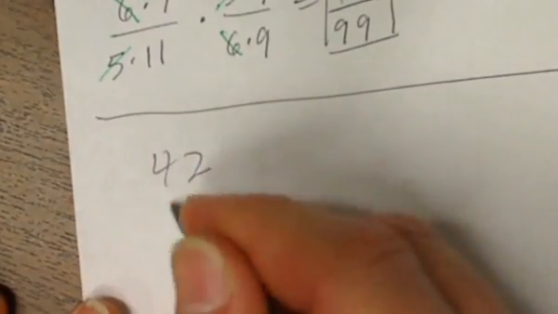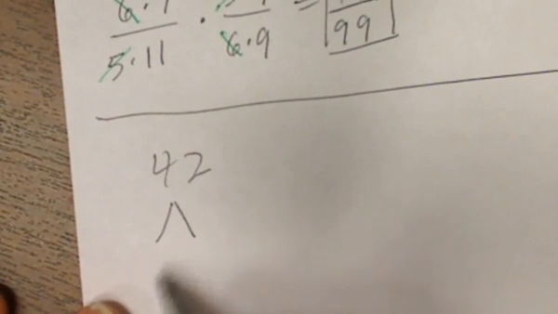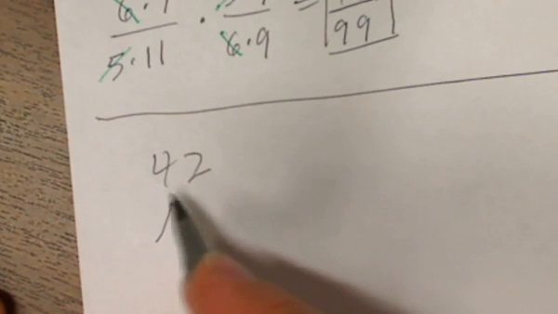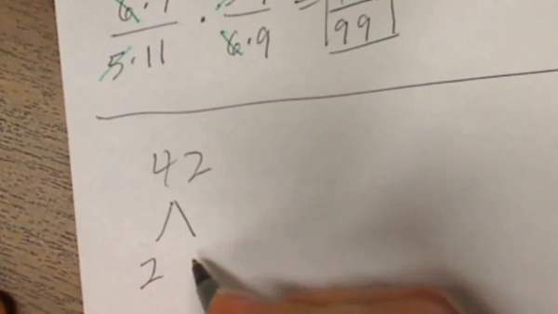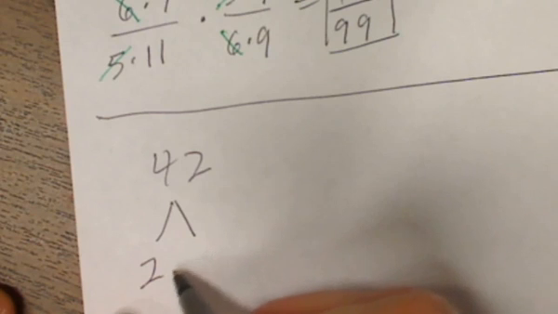42 equals, we think of anything that goes into 42. We make a factor tree. It looks to me like 2 goes into 42. If you think of 7, that's okay. Your factor tree might look different from mine. At the end, we'll both have the same answer. I'm thinking 42 is divisible by 2. 2 times 21, in fact.